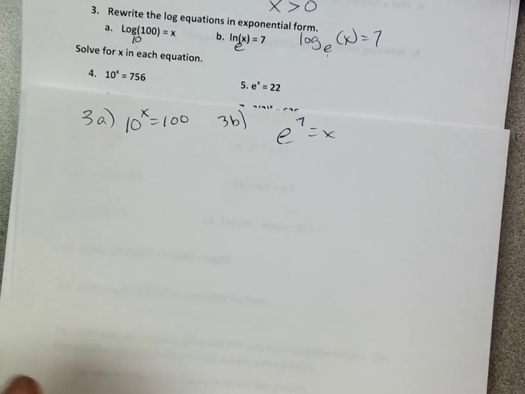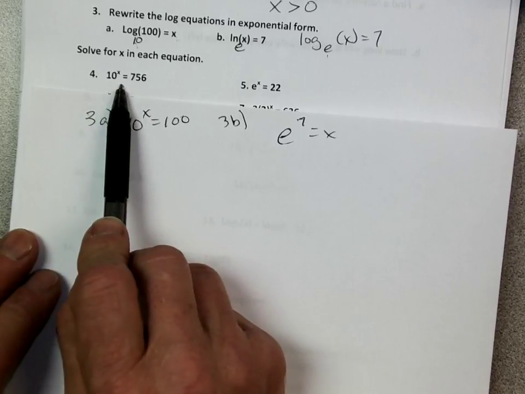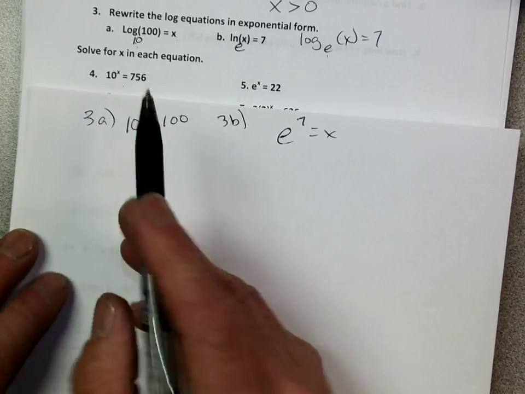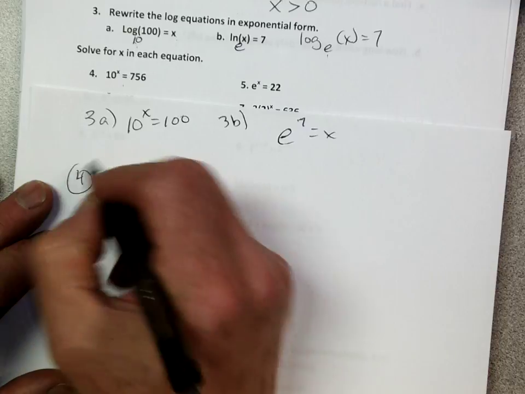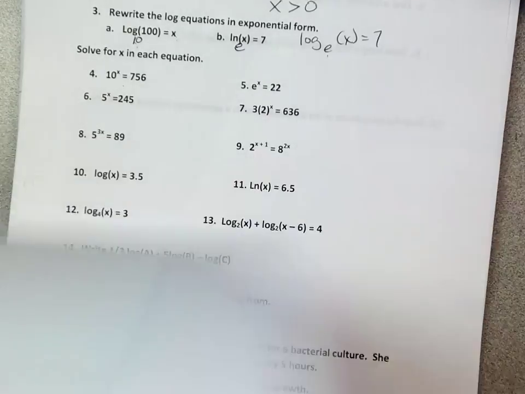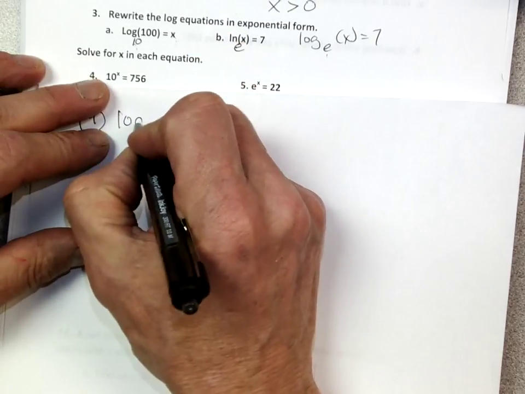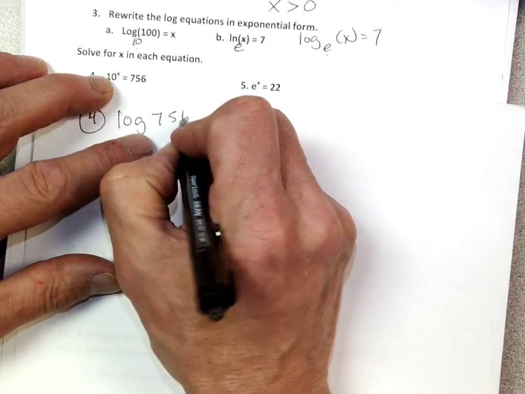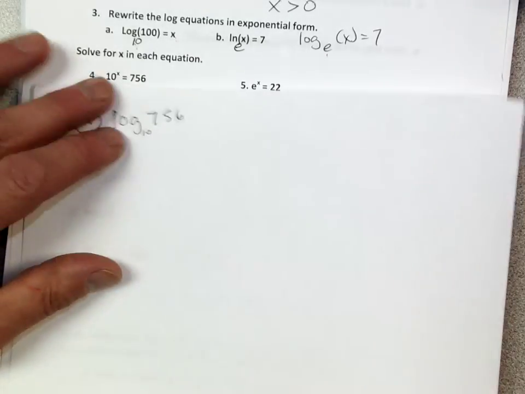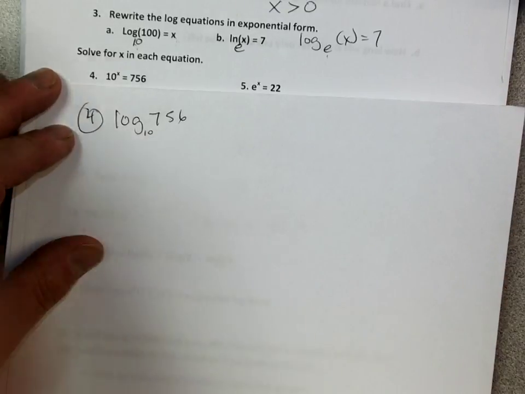Alright, then 4. We're going to solve it. A couple of different ways to solve it, but with 4, because it's a 10, I can go straight to plain old calculator log. I'm just going to go log of 756. Now the base is base 10, but I don't need to write it because it's a calculator log and it's base 10, it's implied.